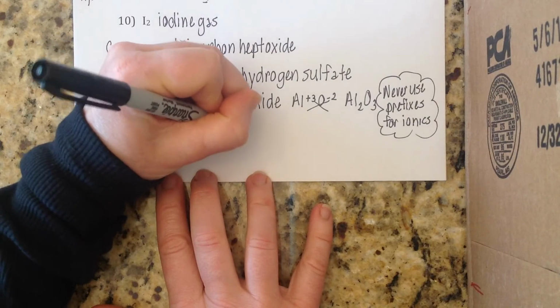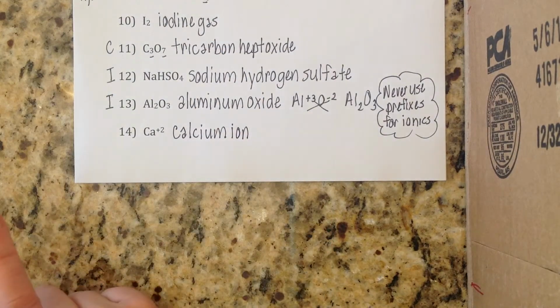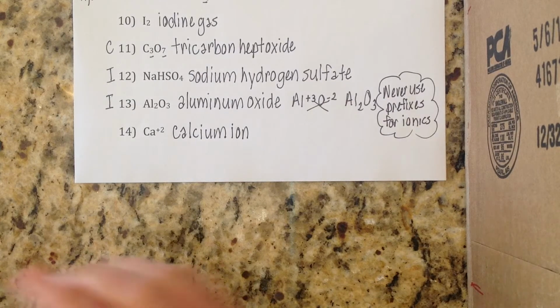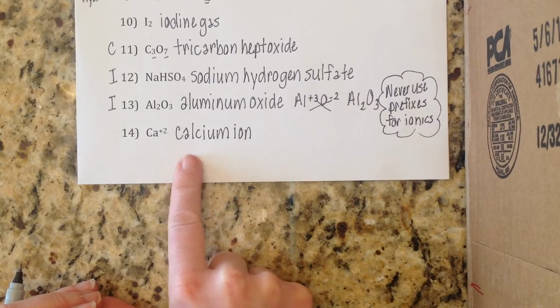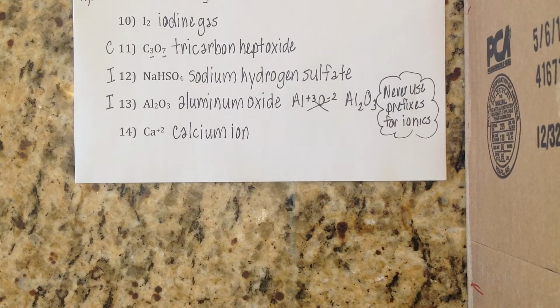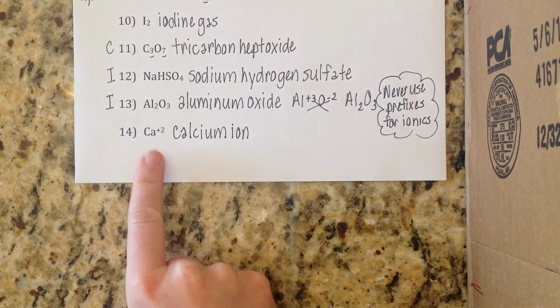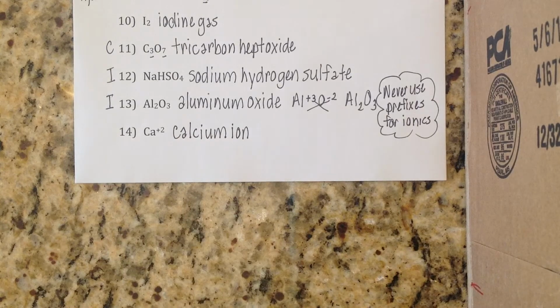If you'll recall from the lesson on ions, specifically the lesson on cations, when a metal loses electrons and becomes a positively charged cation, remember cats have paws, cations are positive, we don't change the ending of the element, we just add the word ion to the end. When a nonmetal steals electrons and becomes a negatively charged anion, that's when we change the ending to IDE, like fluorine becomes fluoride, oxygen becomes oxide. But for positive cations, you don't change the ending, but you do add the word ion.